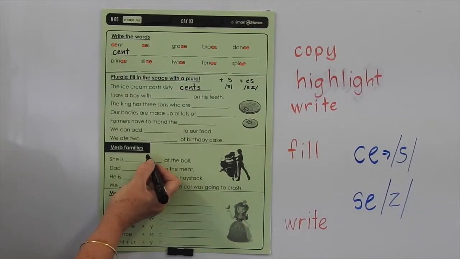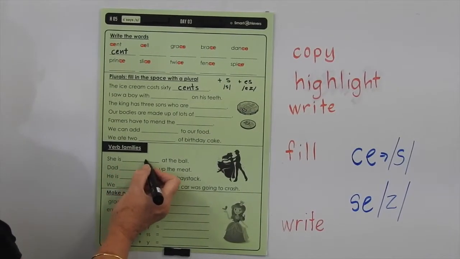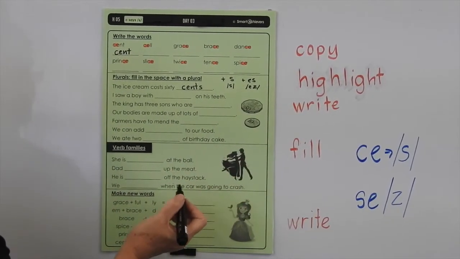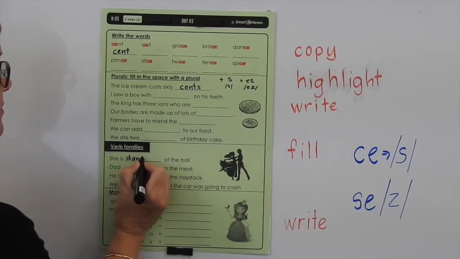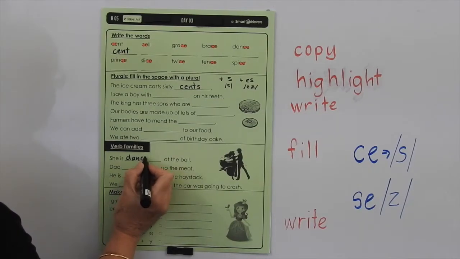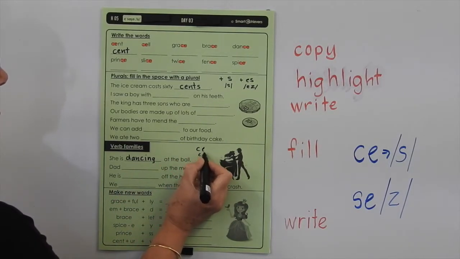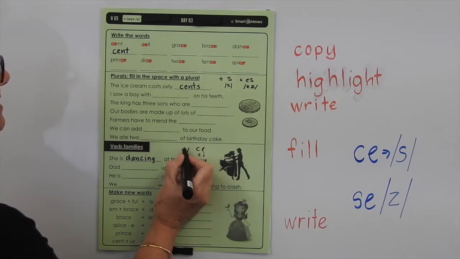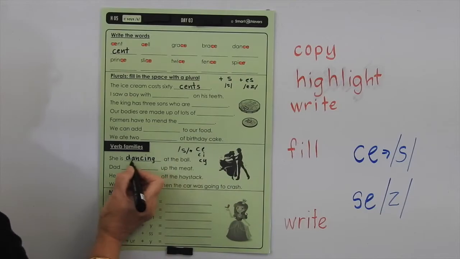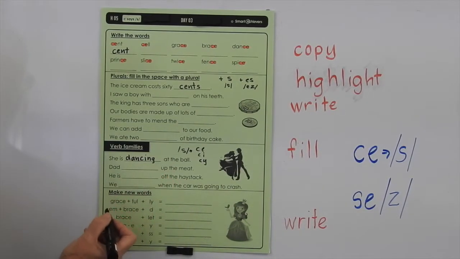Verb families. Now, some of these words can also be verbs. So she is something at the ball. You can see there's a picture there to help you. She is dancing at the ball. So the E goes away when I-N-G comes to stay, and we know luckily when we have CE or CI or CY, it makes the letter C say S. So we're quite happy with putting an I after that C to keep that sound happening.